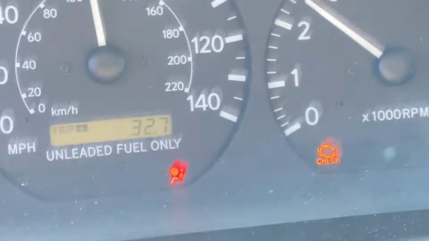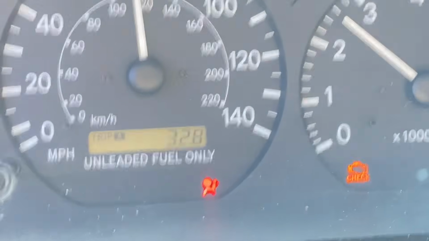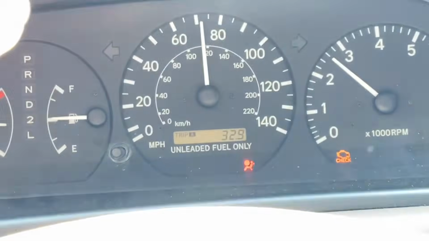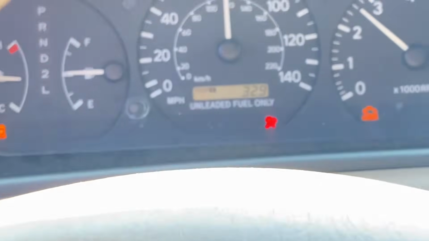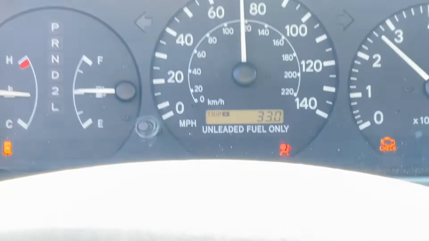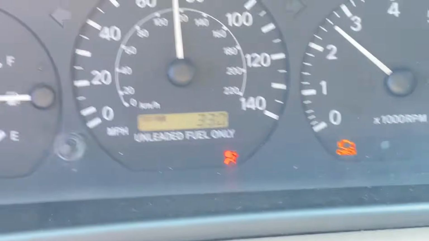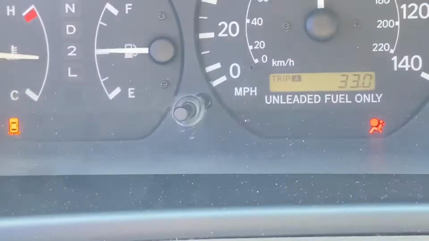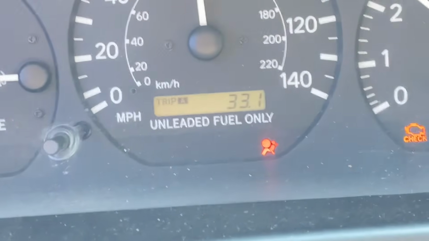So what I'm gonna have to do next is change the EGR valve, either get a new one or clean that one, and then I'll keep you updated on that. I'll have to reset the check engine light again, and then see what happens. So I'll let you know.